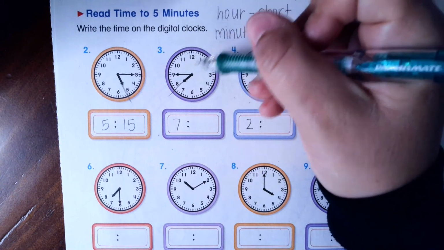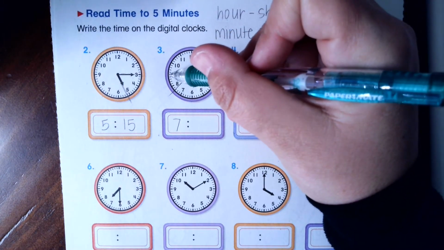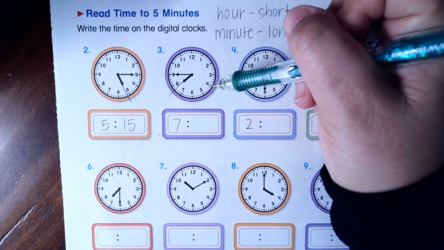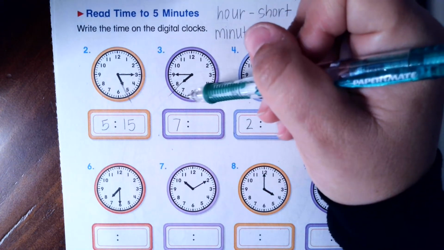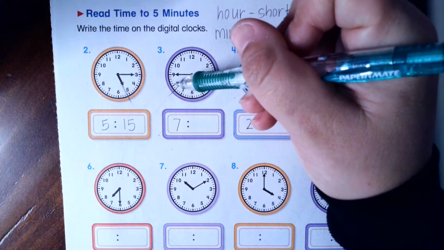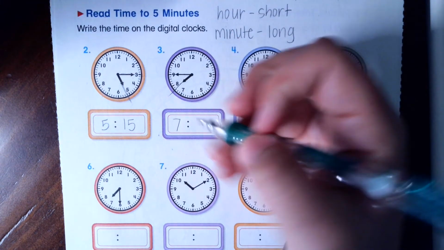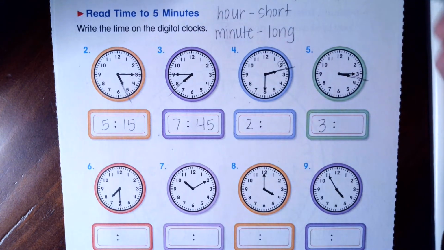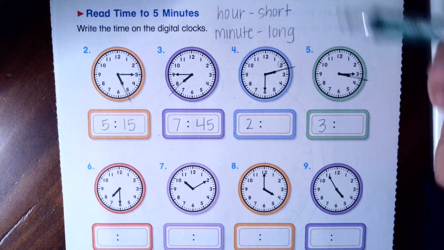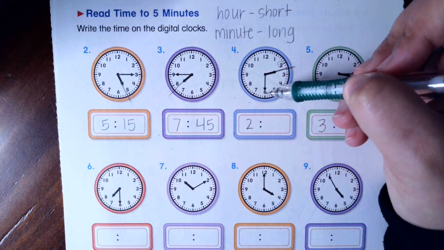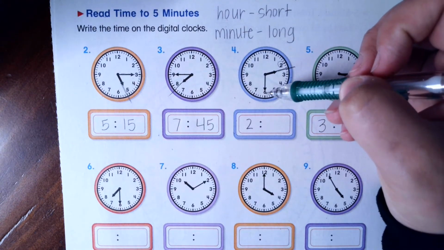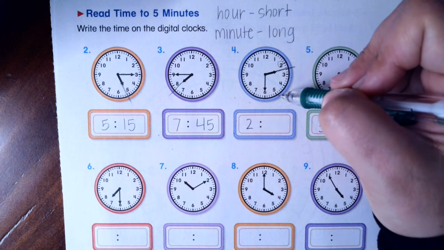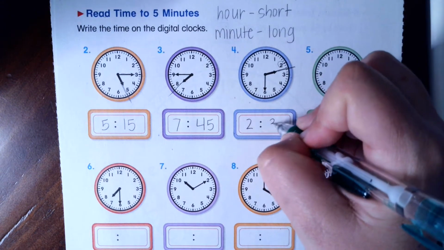So now I'm going to look, my minute hand's pointing at the 9. So I have 5, 10, 15, 20, 25, 30, 35, 40, 45. So when it points at the 9, it is 45. Number 4. So my minute hand is right here at the 6. So I'm going to start at my 1, counting by 5s. 5, 10, 15, 20, 25, 30.